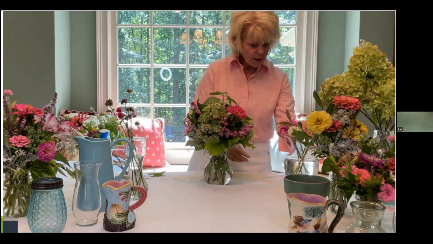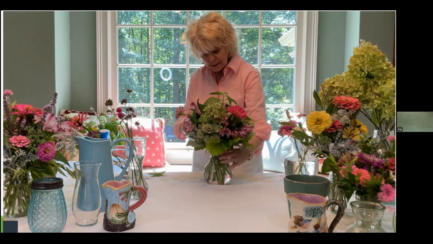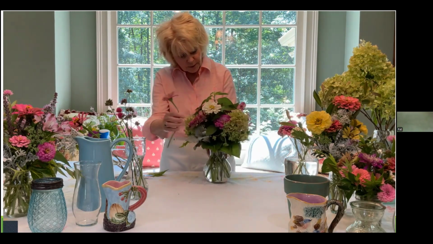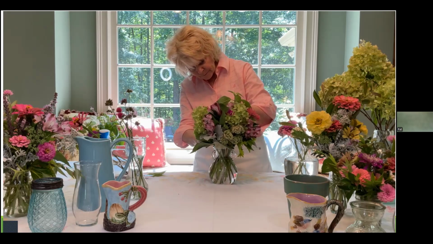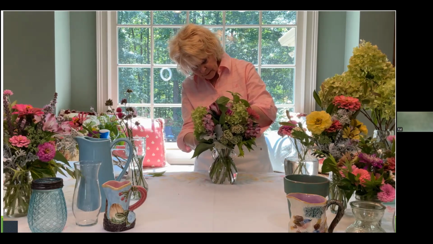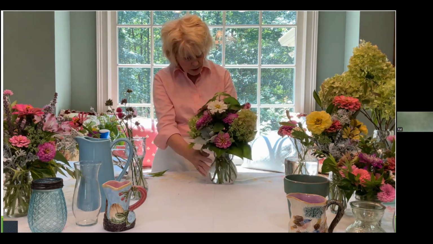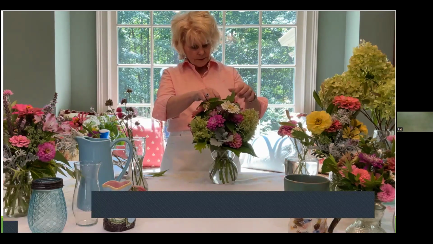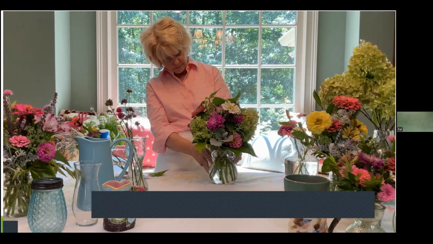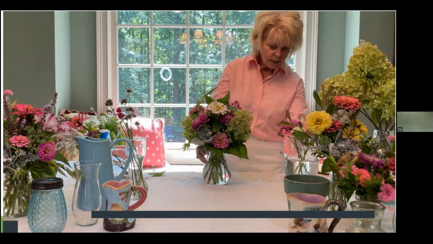Okay, so I've got a little too much purple here, so I need to add, see what I'm talking about? So I'm going to add a little pink down here. Okay, I'm going to continue to turn it. It needs to come up a little bit. Okay, we're getting close. I need another zinnia right here.